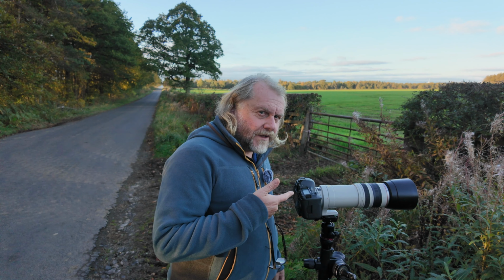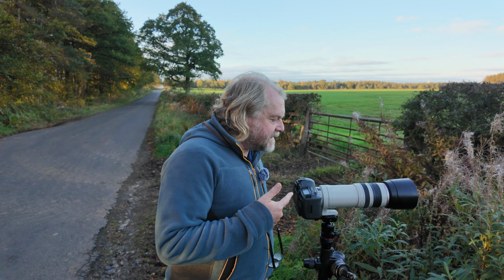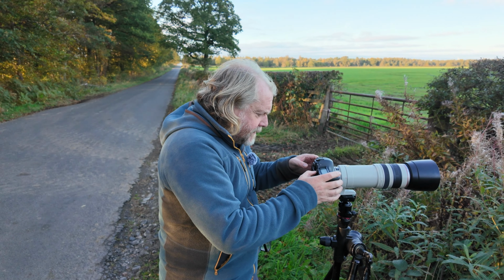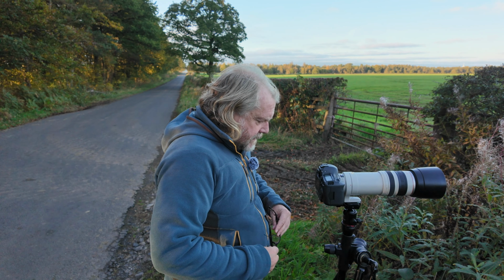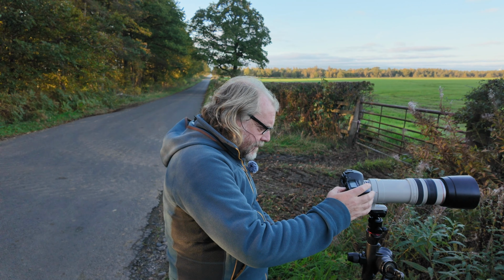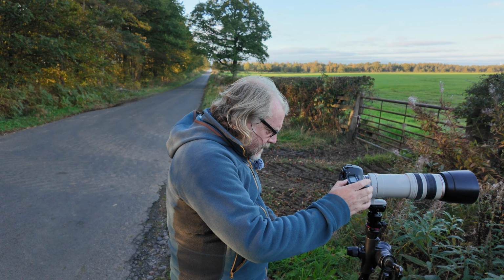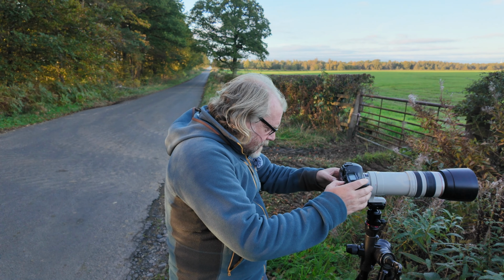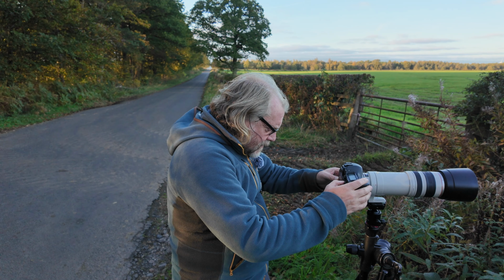Don't forget to switch off the image stabilization. So put live view on, focus on the tree trunk. Let's zoom in just to make sure.